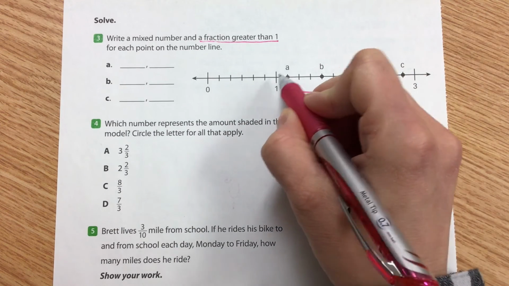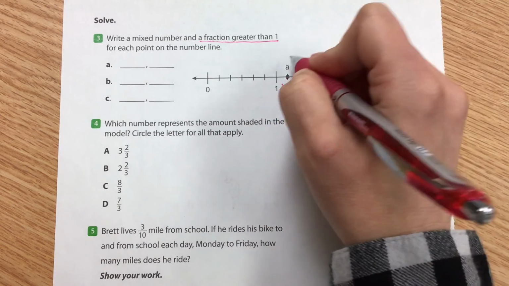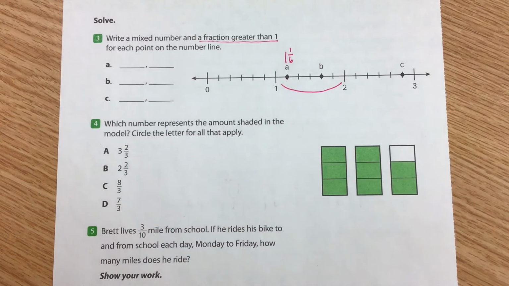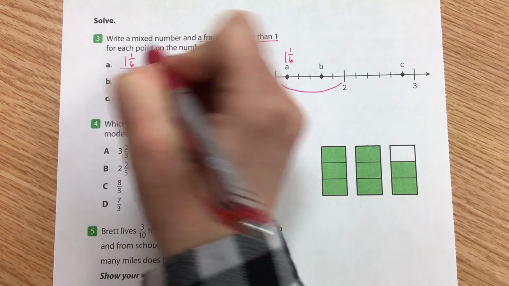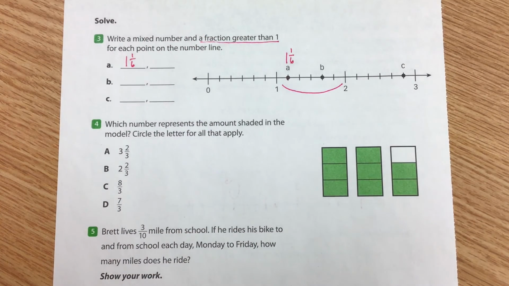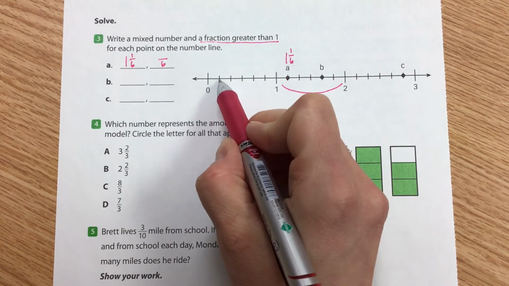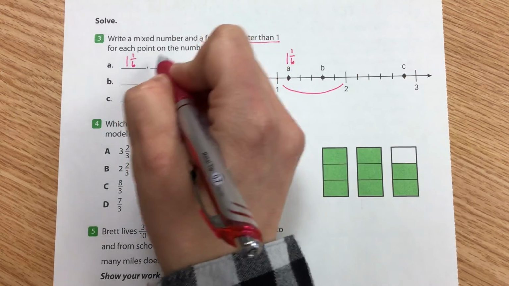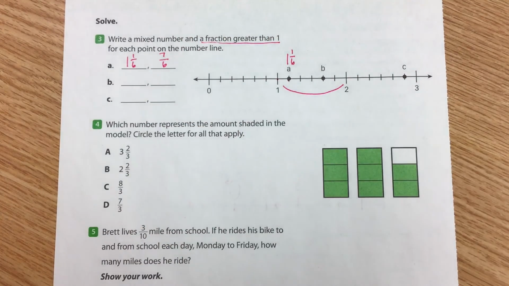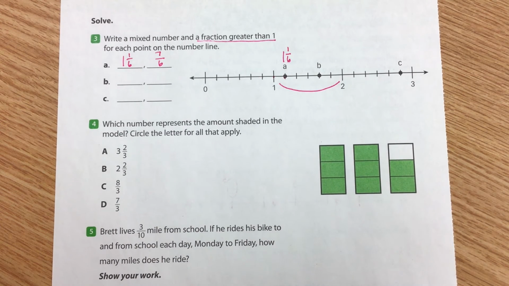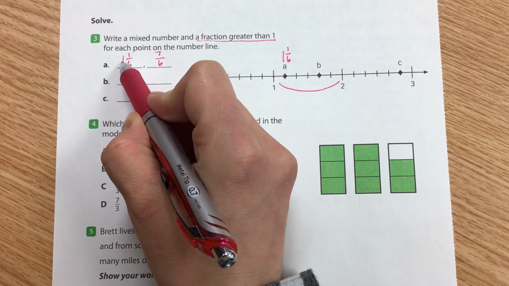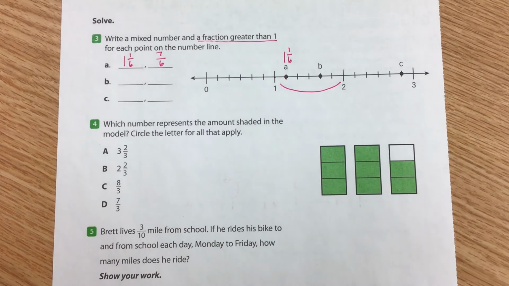So A is located at a whole number of 1, and this is 1 out of 6. So A is at 1 and 1/6, but I know my denominator is going to be 6, so I could count these and say 1, 2, 3, 4, 5, 6, and this would be number 7. But we also talked about how we could find that as just an improper fraction. Taking 6 times 1 is 6, adding 1 more would be 7.